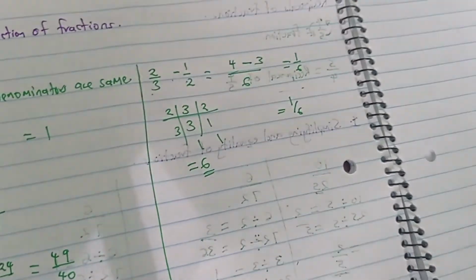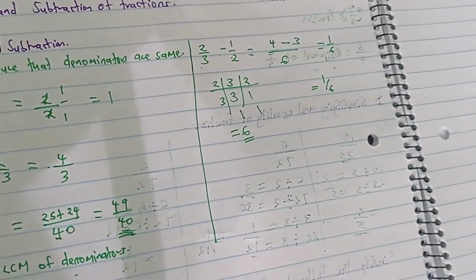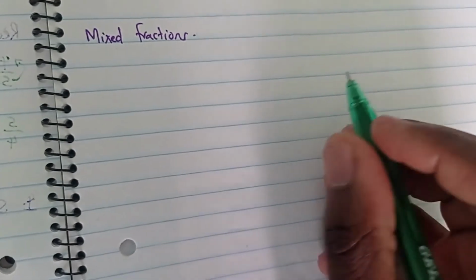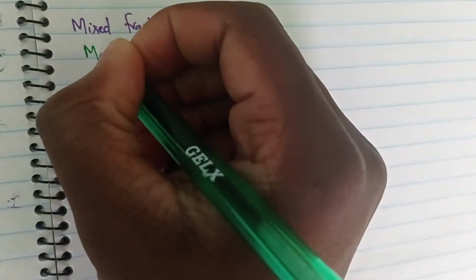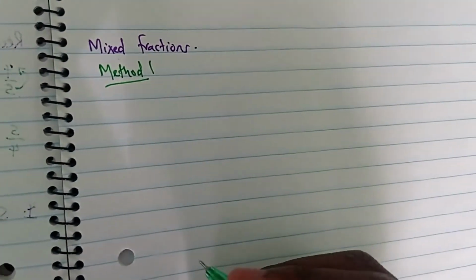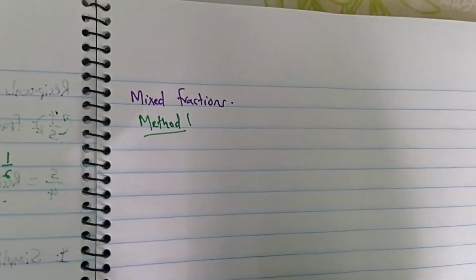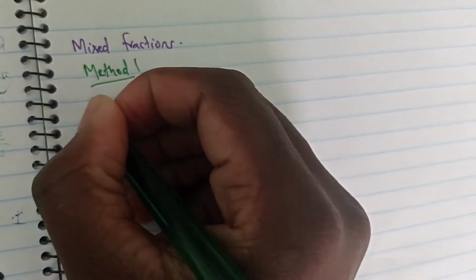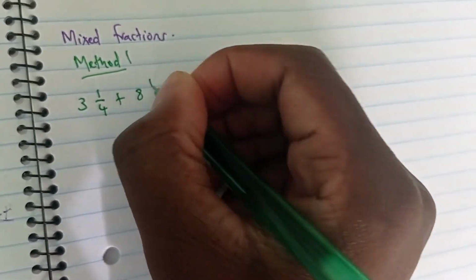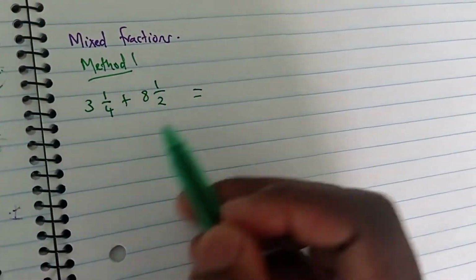But we also have mixed fractions, which also have addition and subtraction, and this is how we go about it. With addition and subtraction of mixed fractions, there are two methods. So the first method, method 1. Now let me give you one example. You have been given two fractions, 3 and a quarter plus 8 and a half. You have been told to add these fractions.